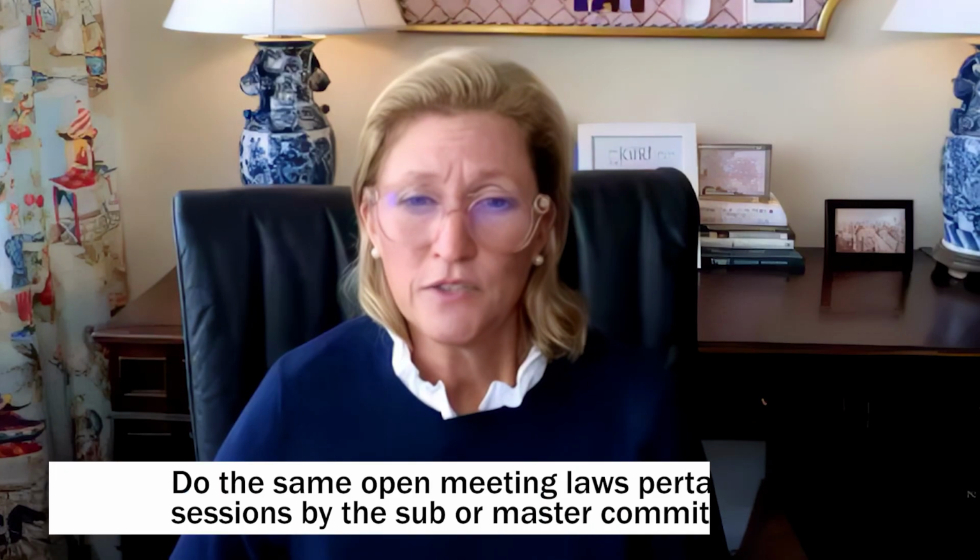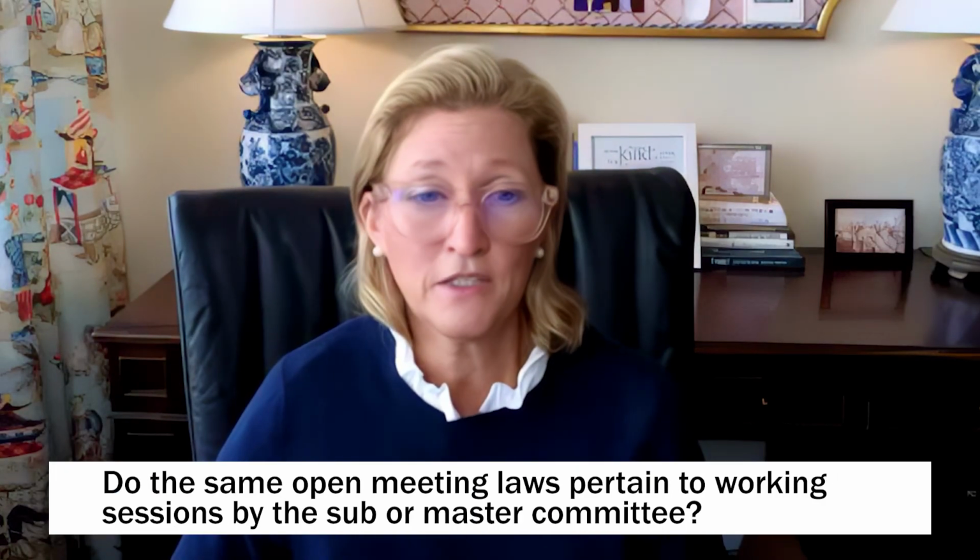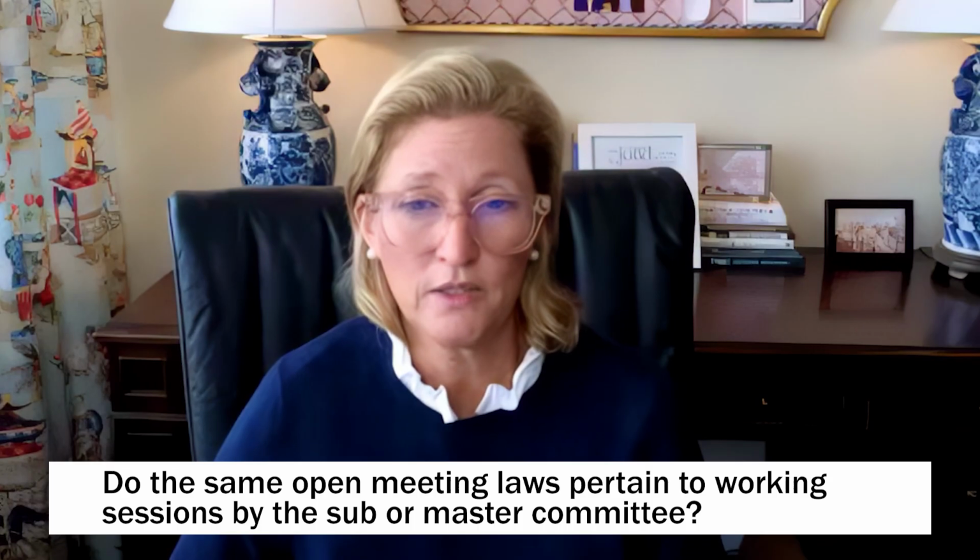Okay, question number 16. Do the same open meeting laws pertain to working sessions by the sub or master committee? So yes, if they're set up as an association, typically that's going to be like a planned community or a condominium. Yes, it is the same, it is going to apply.